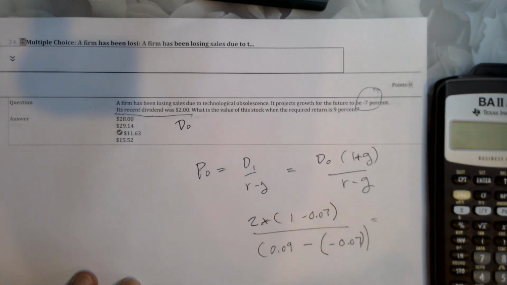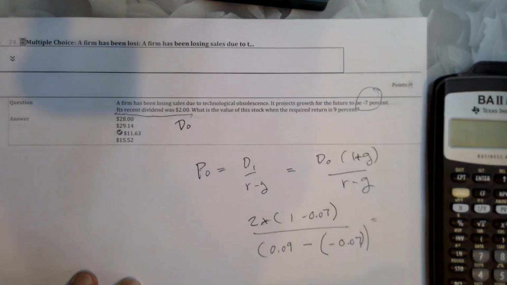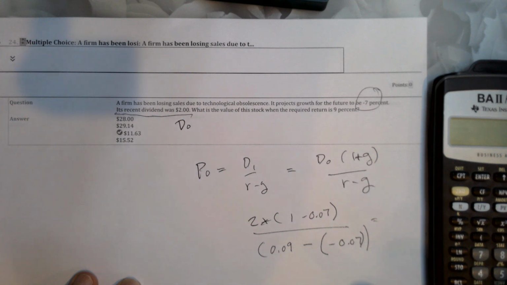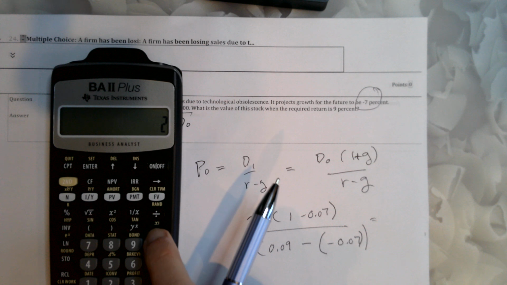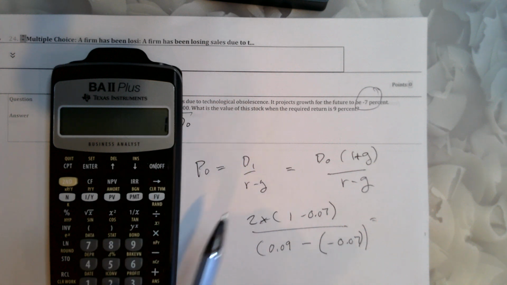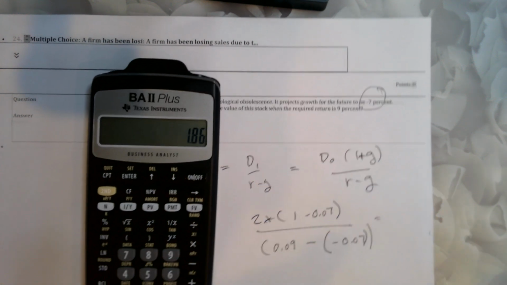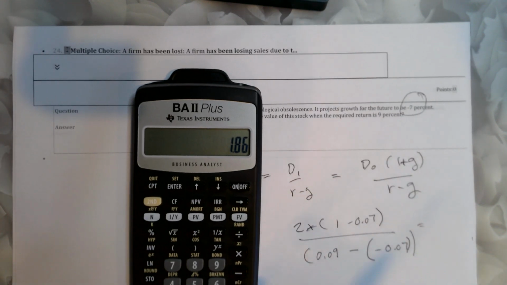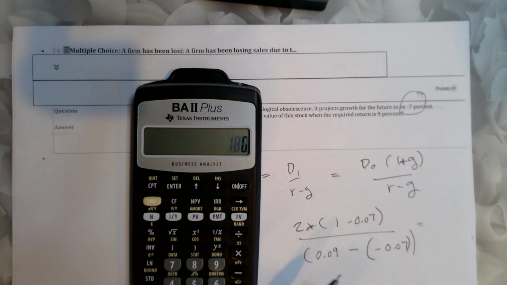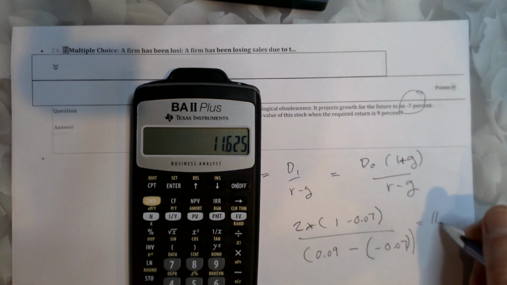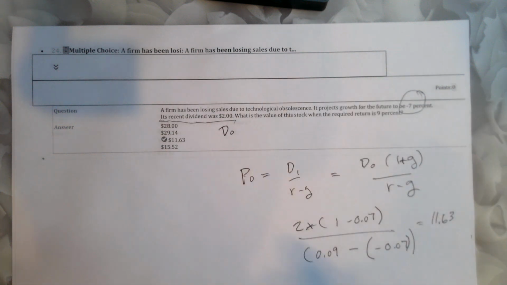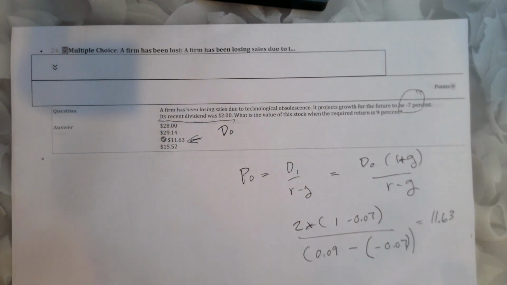Up on the top, order of operations says 1 minus 0.07. So the first thing I'm going to do, I'm going to multiply by 2. And that's going to give me $1.86. We could have done it exactly. We could have said 2 times, open parenthesis, 1 minus 0.07, close parentheses, equal, and get exactly the same answer. Now I'm going to divide that by open parenthesis, 0.09, minus times a minus is a plus, 0.07, close parenthesis, equal, and that's going to give me $11.63, which is our answer.